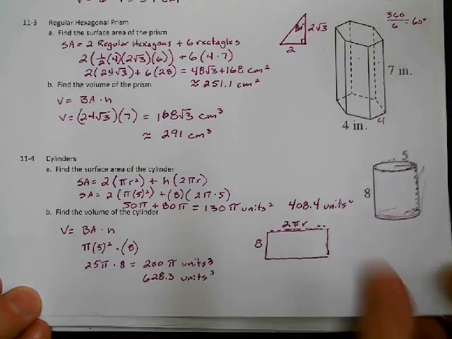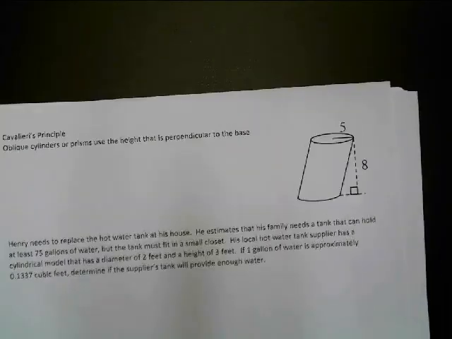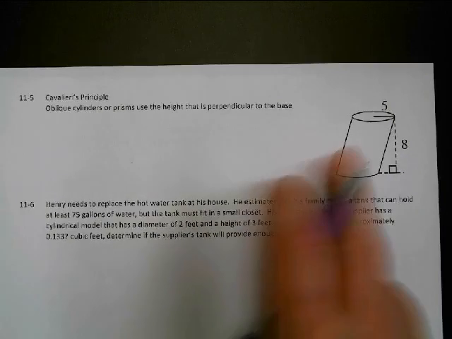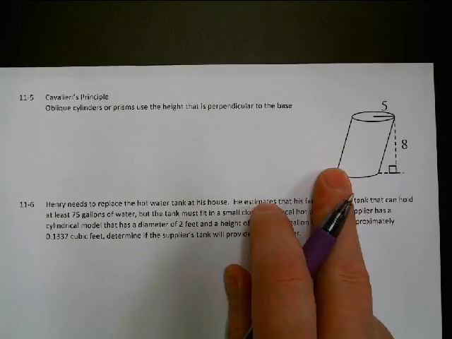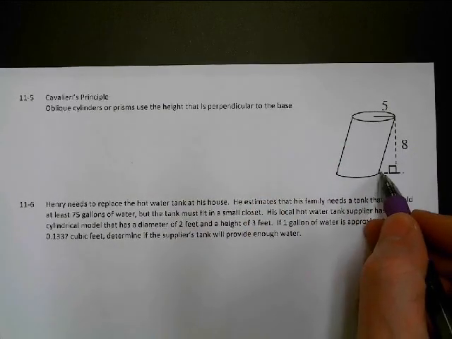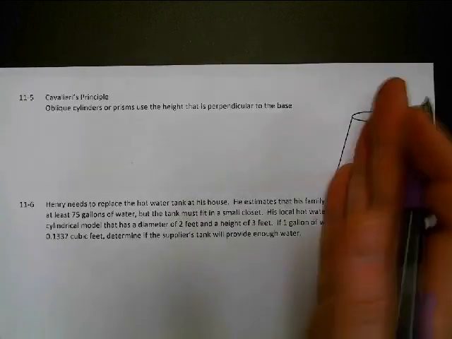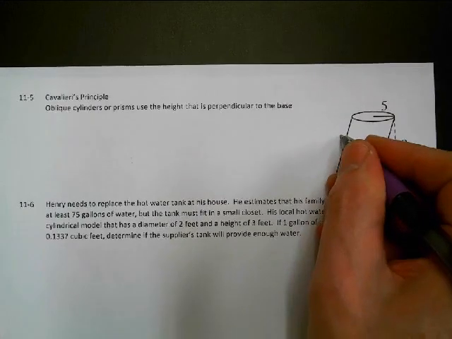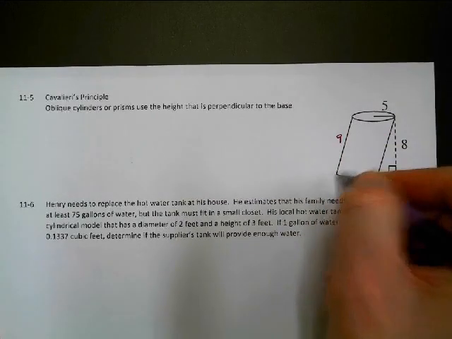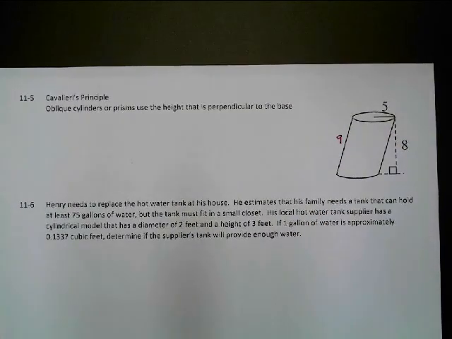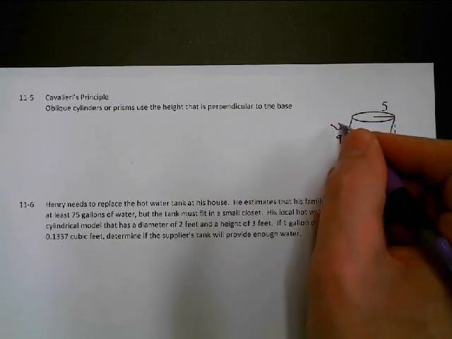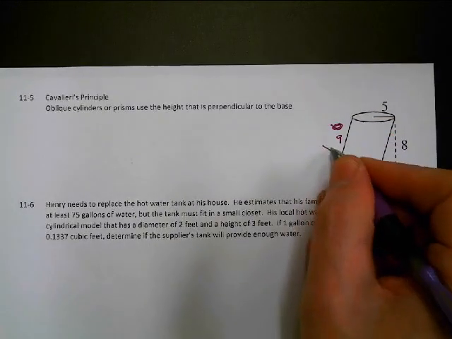Now we get to Cavalieri's principle. So this is called an oblique cylinder. It's when the sides aren't perpendicular over here. So you can see this is kind of like leaning. And let's just say that this leaning section is 9. Sometimes we call that a slant height, because it's slanted. So that's a slanted height.